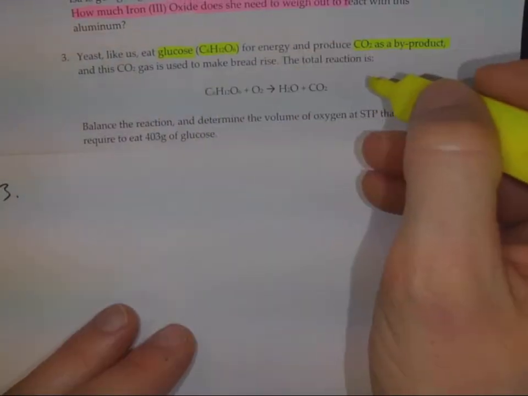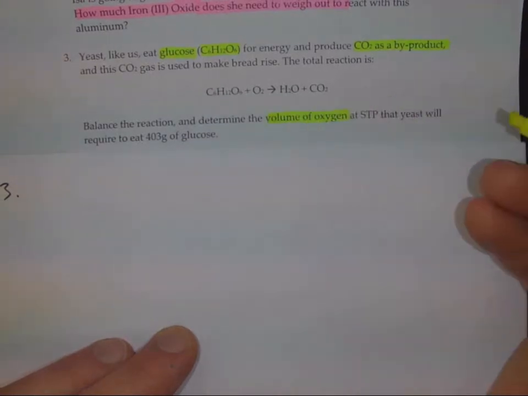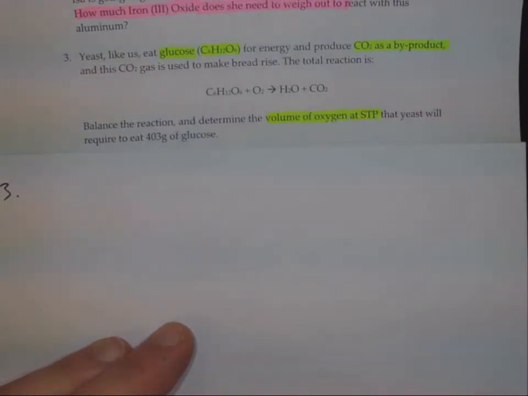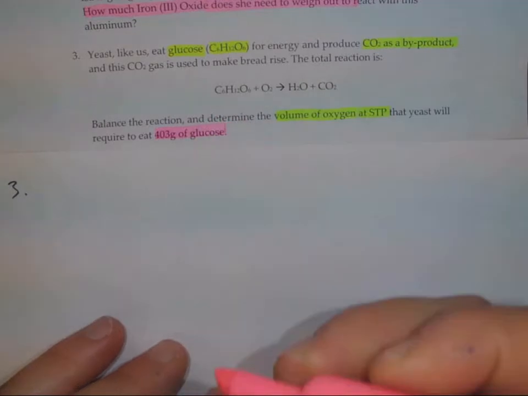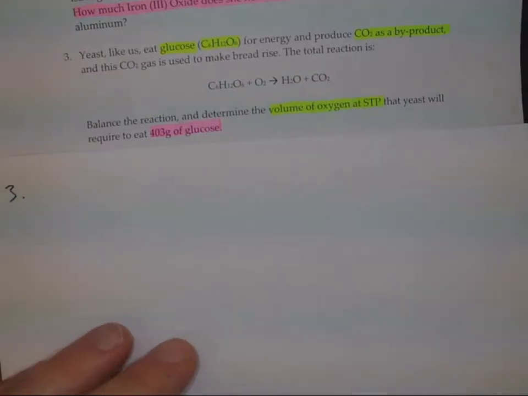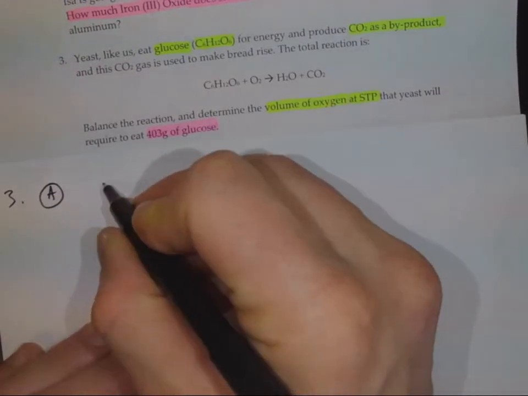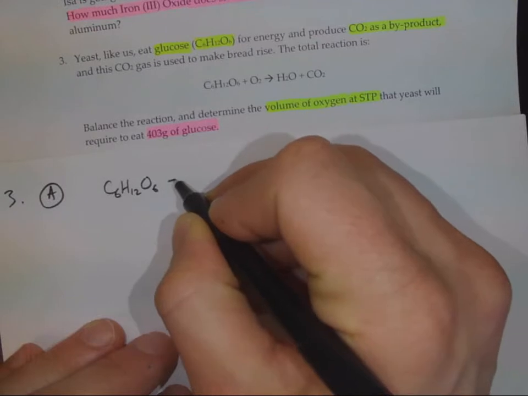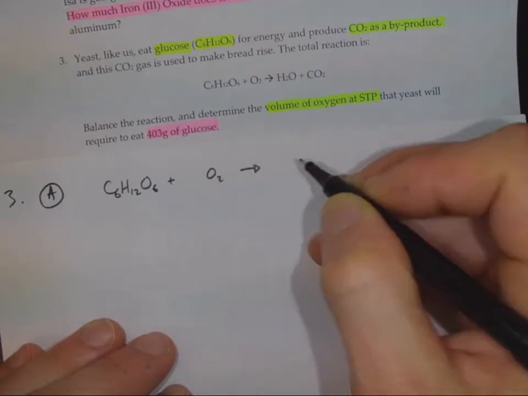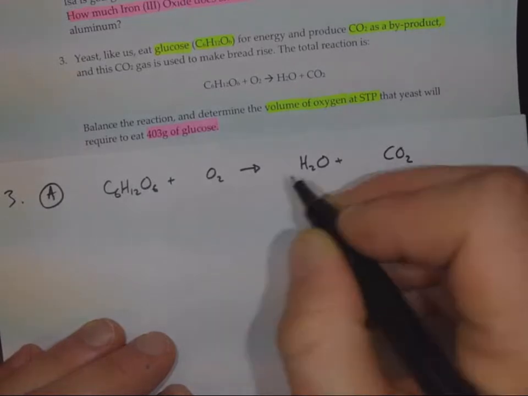The total reaction is here, and we want to balance the reaction to determine the volume of oxygen at STP that yeast will require so that they can eat 403 grams of glucose. Okay. So start with balancing. I'm actually going to do this really quickly because we've done this one in class, because this is my favorite reaction.